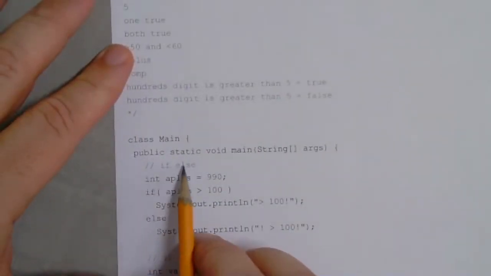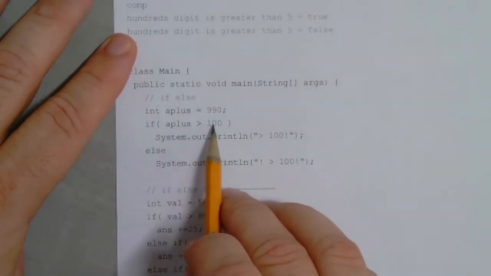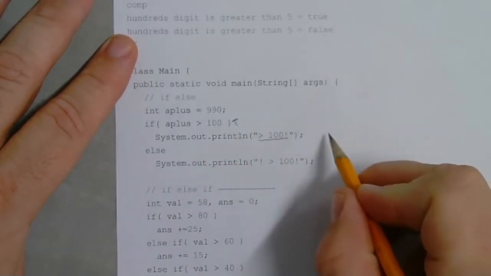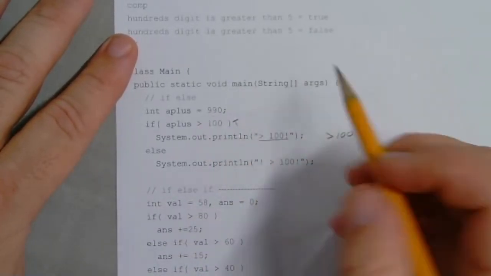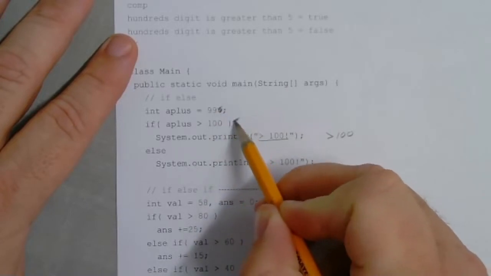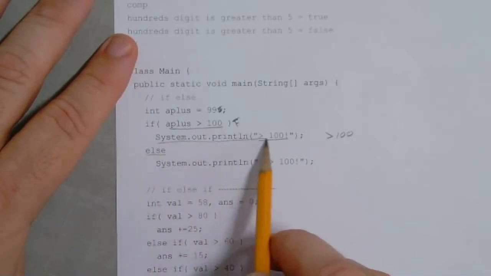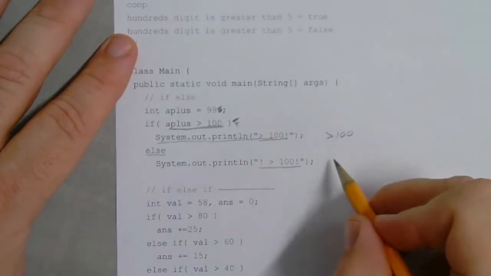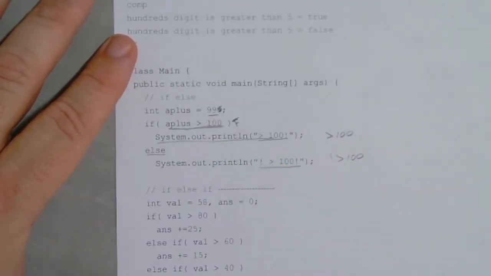All right, this is the first day for if else. If int a plus is 990, and this says if a plus is greater than 100, this statement will be true, so it'll print out greater than 100. But if instead of 990 we had 99, that makes this false, and it'll do the else. If this part is true, it'll do this print. If this part is false, it'll print the other one. So if this was 99 instead of 990, it would print not greater than 100 because the number is less than 100. It's 99.